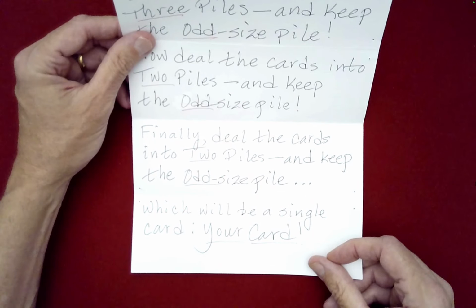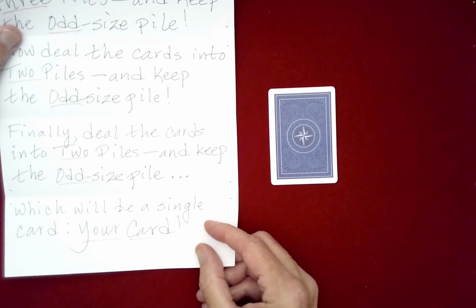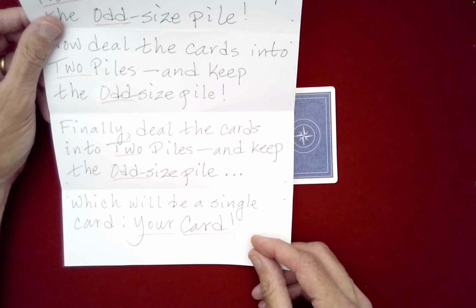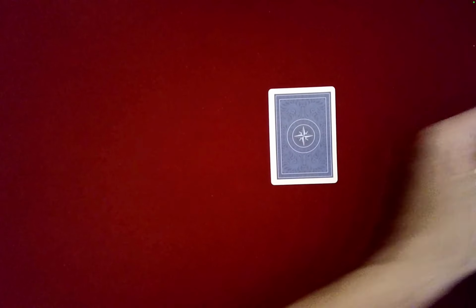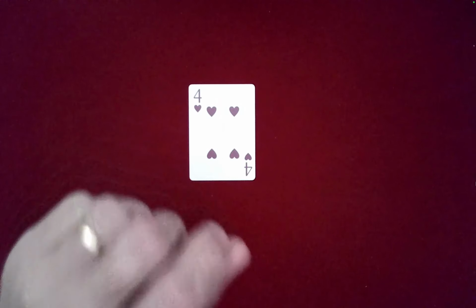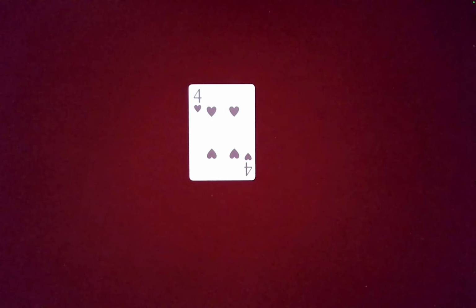Which will be a single card, which it is. And the claim is, it is your noted card. What do you think the chances are that that's the case? Oh, check that out. That is unbelievable.